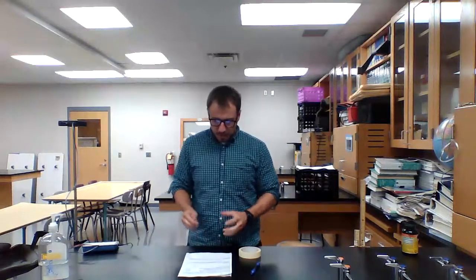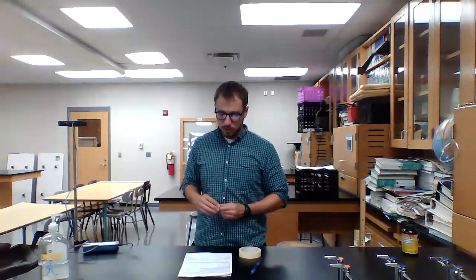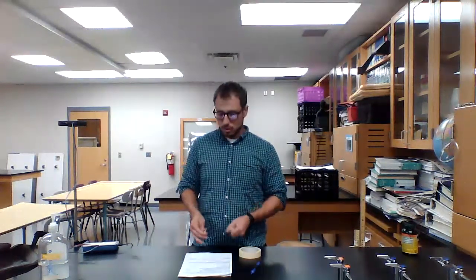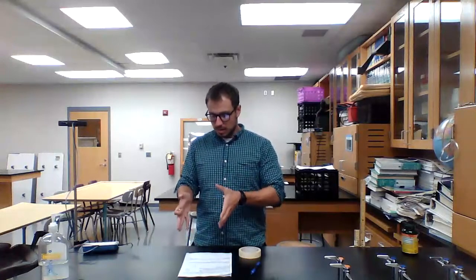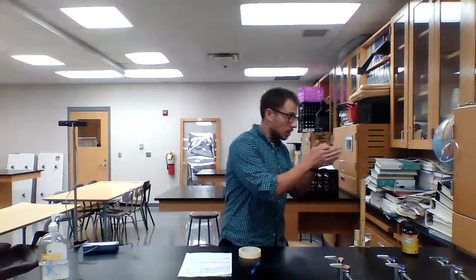Now, the accepted value for an object to drop from 1.25 meters is 0.51 seconds. I was at 0.60 seconds, so I wasn't as accurate as I could be, but I could increase the accuracy by dropping it from exactly 1.25 meters, because I can't measure that out. I can get about where 1.25 meters is, but this would get me there. That would increase my accuracy.